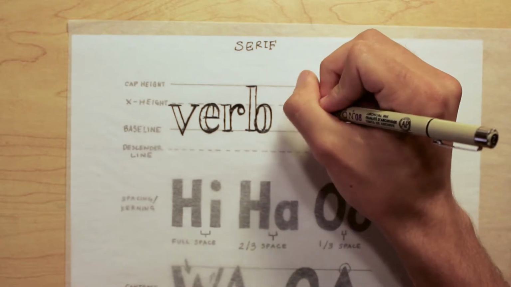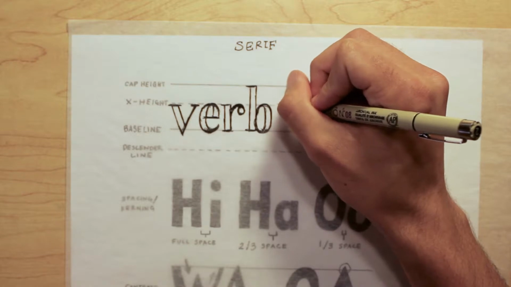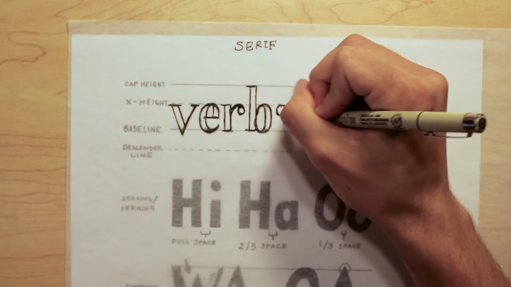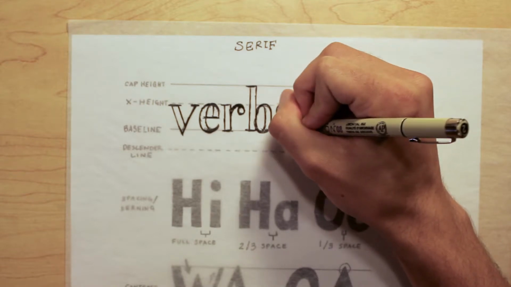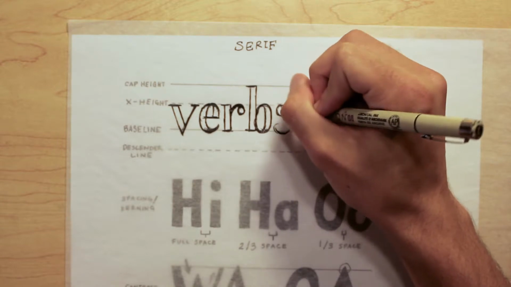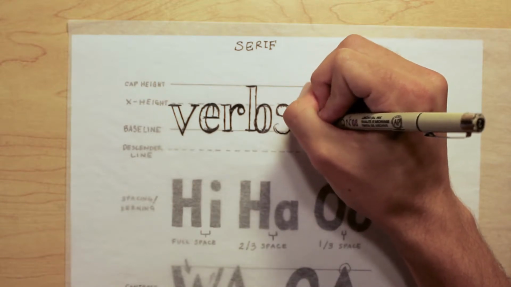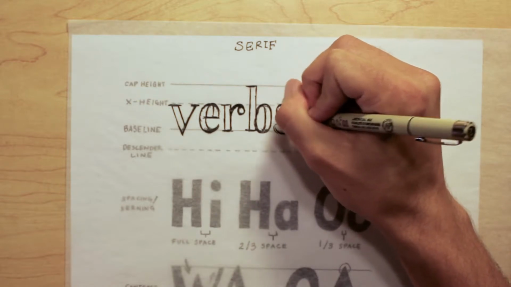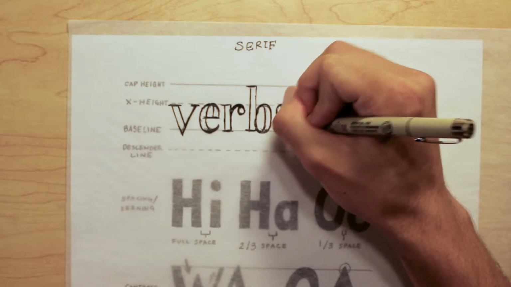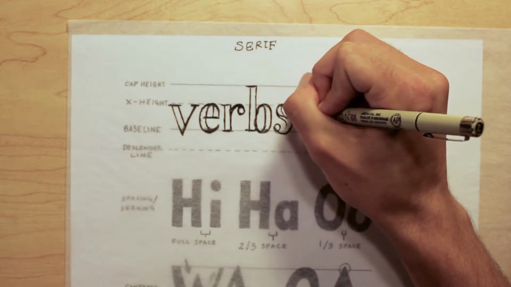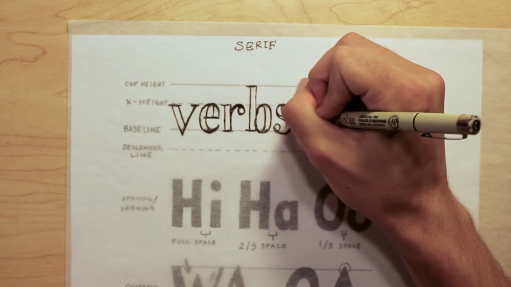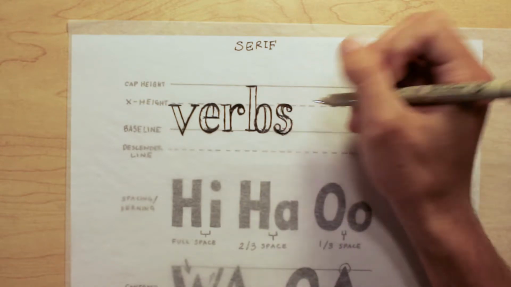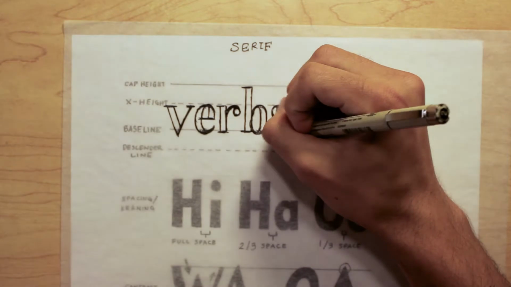And then we have our S. Again, you could create that skeleton, overshoot that baseline and the X height because it's curved, and then you could fill in that skeleton. And I like to have these rounded terminals at the end, but you could do just a regular serif. So that's our S.